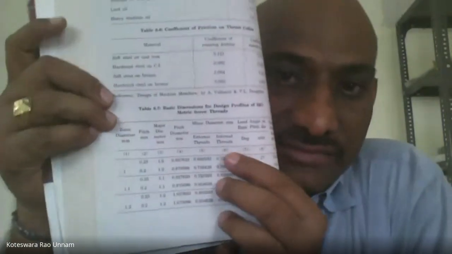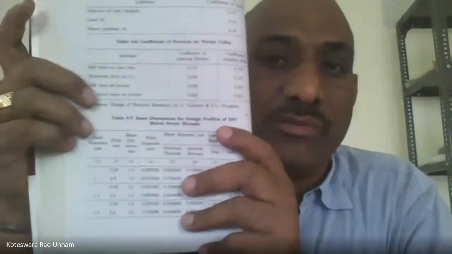So I have shown that to you again. Okay, one more thing, there are more tables also. I'll show you that here. So here you go to this table 8.7. These are the tables corresponding to the metric threads. These are the basic dimensions for design profiles of ISO metric screw threads. So he has given it here.